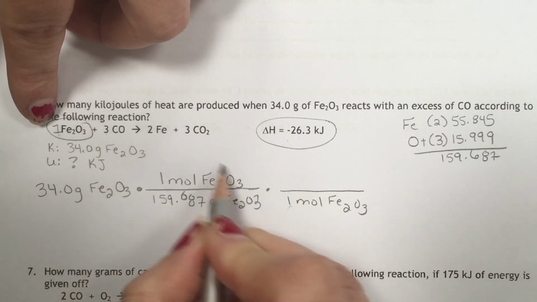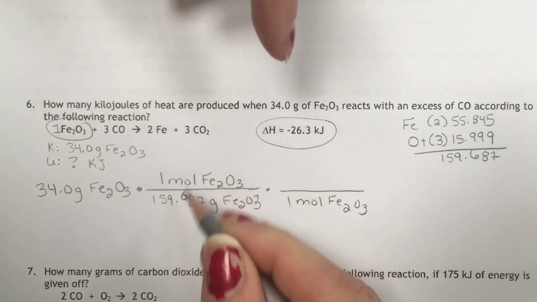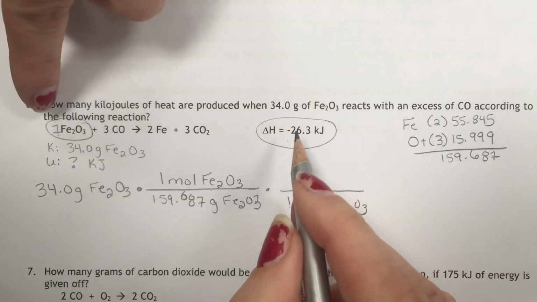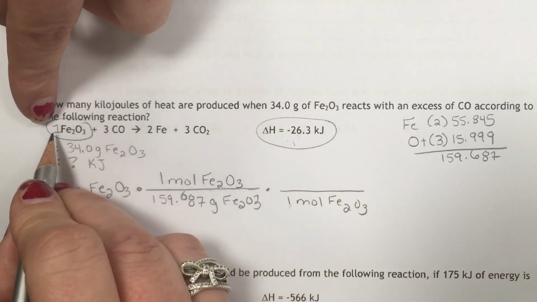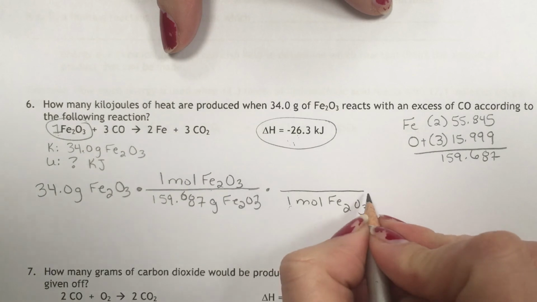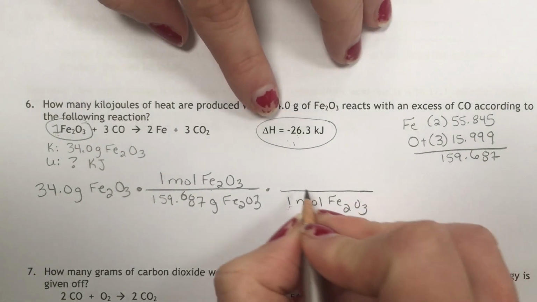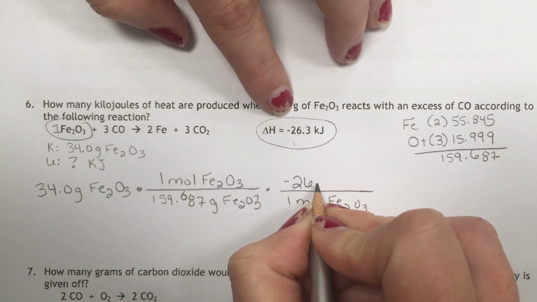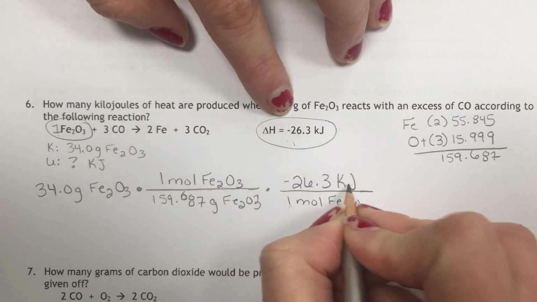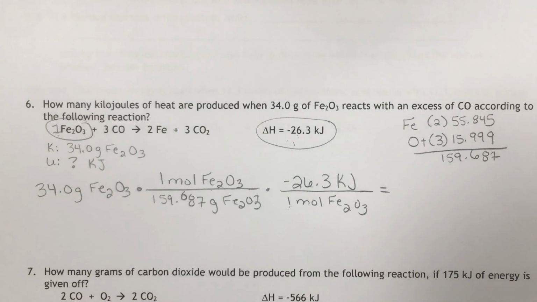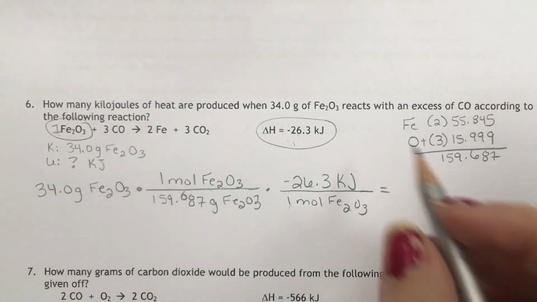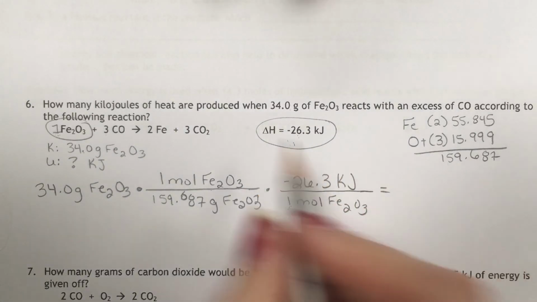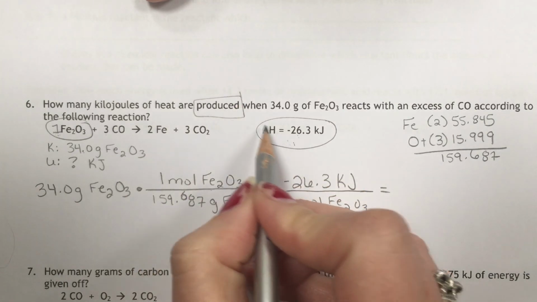It's not a conversion factor like normal. This is a ratio from the equation, so it just happens to be that it's 1 here. So for every 1 mole, we have negative 26.3 kilojoules. That's produced, so the produced is why it's negative.